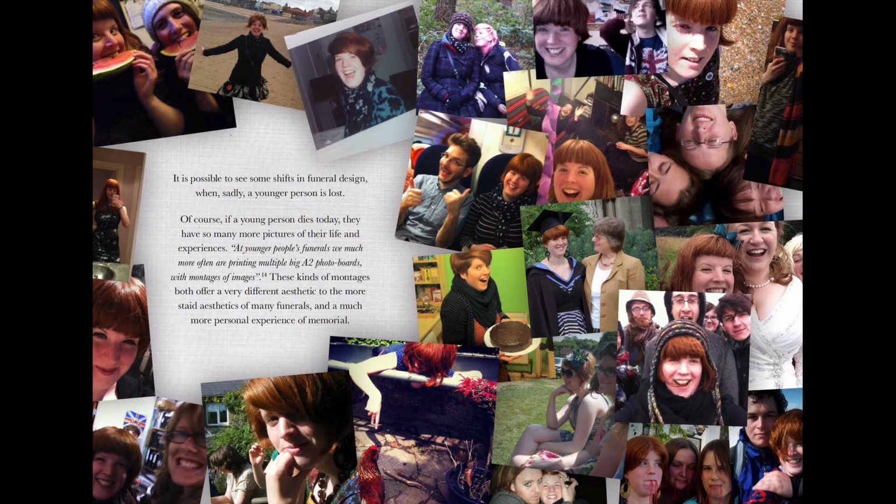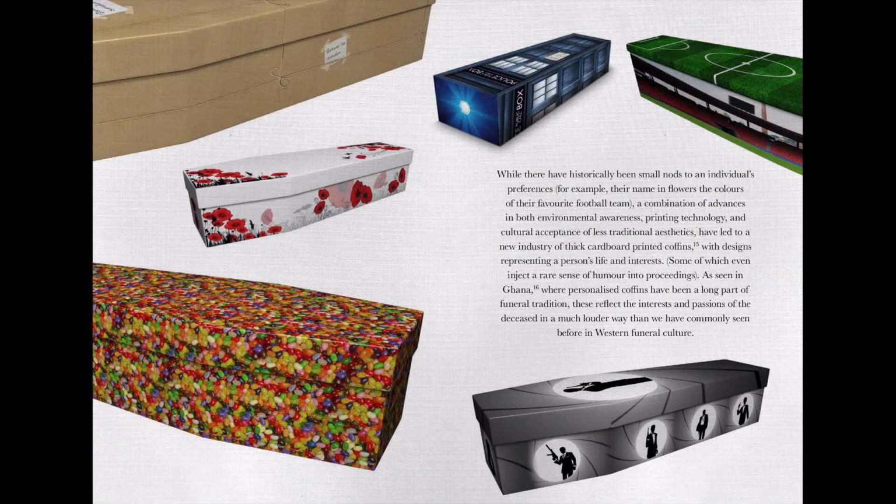Of course, if a young person dies today, they have so many more pictures of their life and experiences. At younger people's funerals, we much more often are printing multiple big A2 photo boards with montages of images. These kinds of montages both offer a very different aesthetic to the more staid aesthetics of many funerals, and a much more personal experience of memorial.